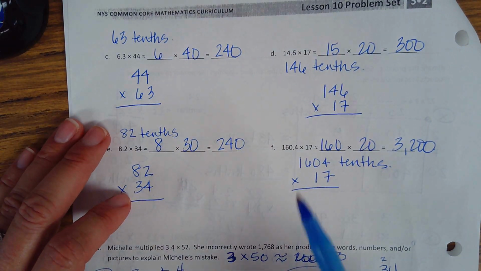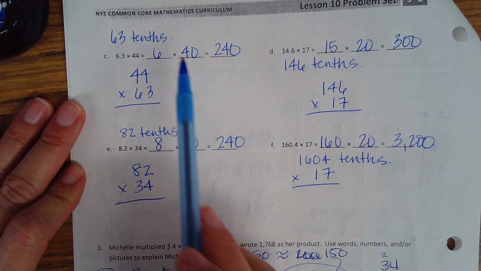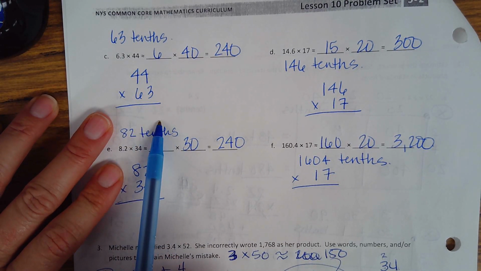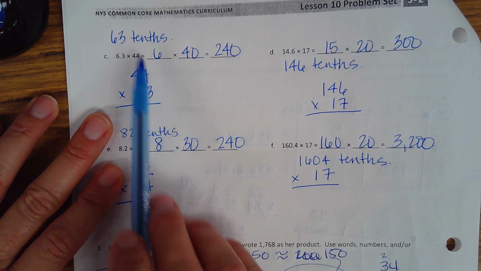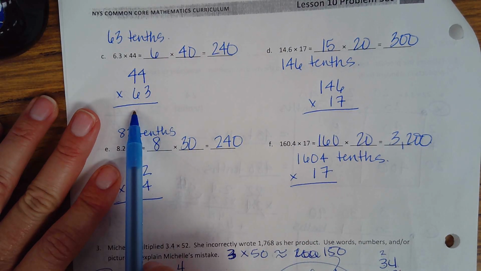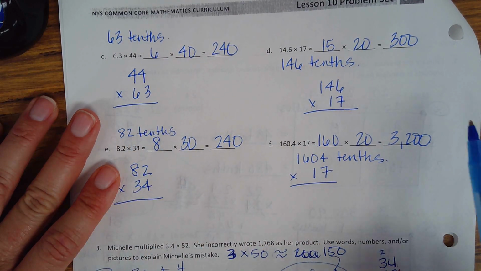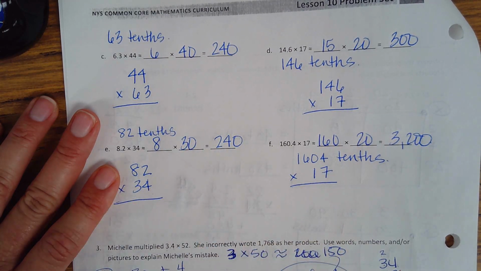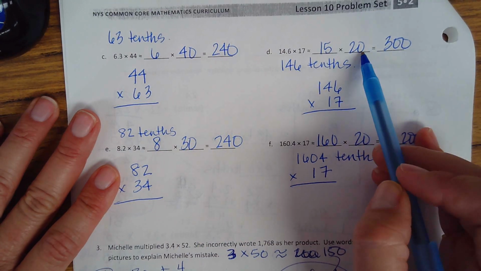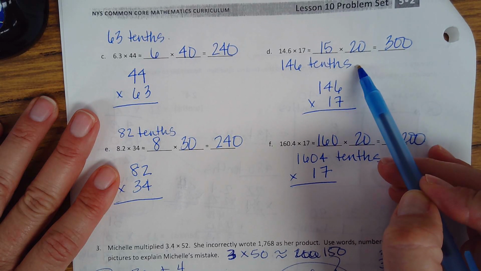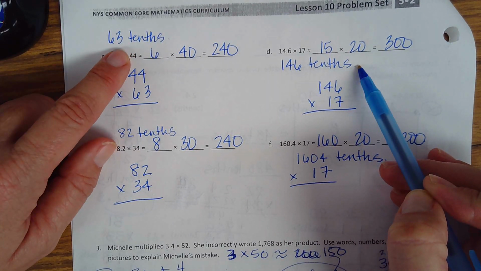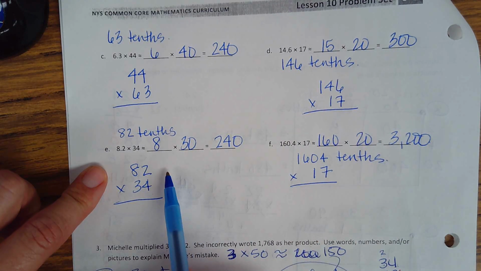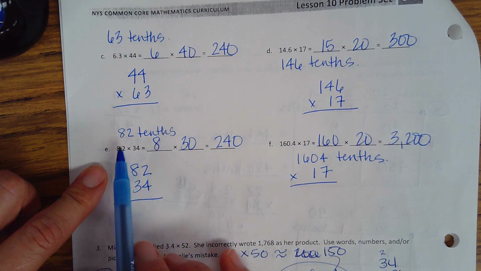Then for C, D, E, and F, rounded. Down here, you'll do your standard algorithm, and that's it. Make sure to move your decimal back into place and check to see if your estimation is reasonable with your actual answer. 15 times 20, and then I renamed my number in order to multiply without my decimal. And then the same thing here.